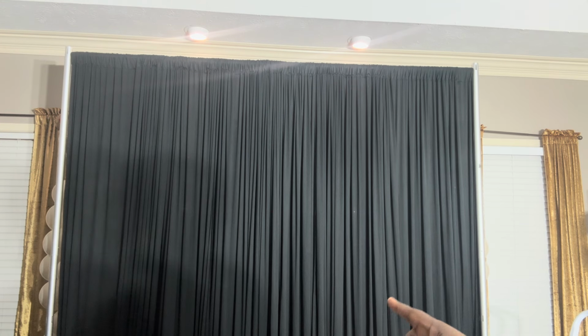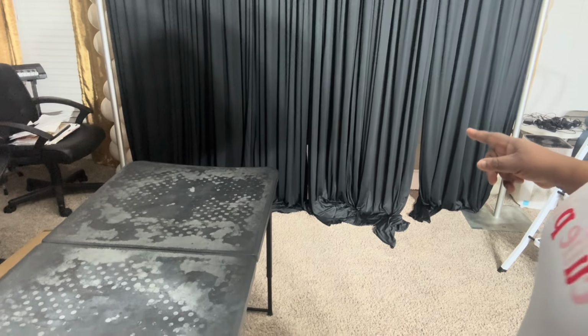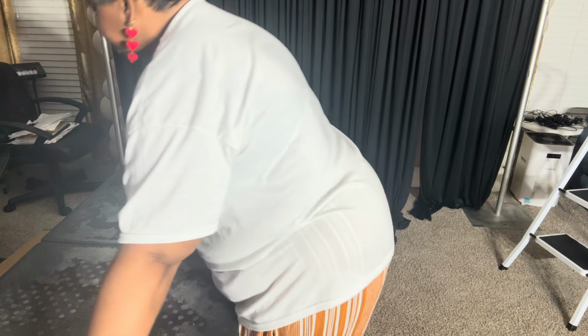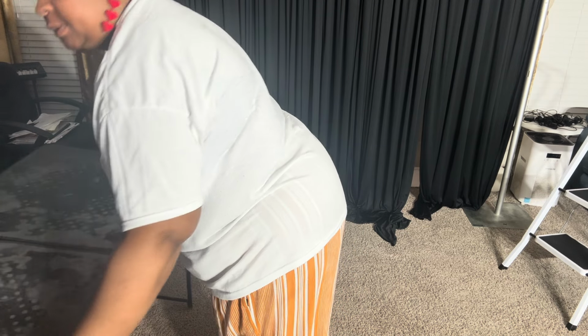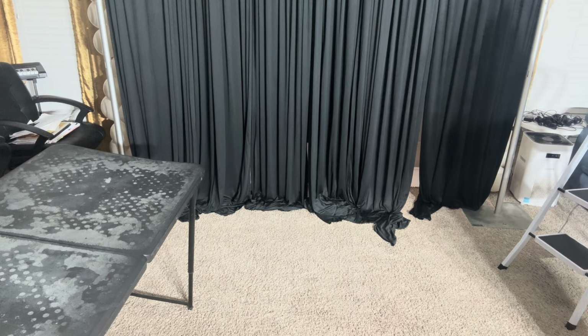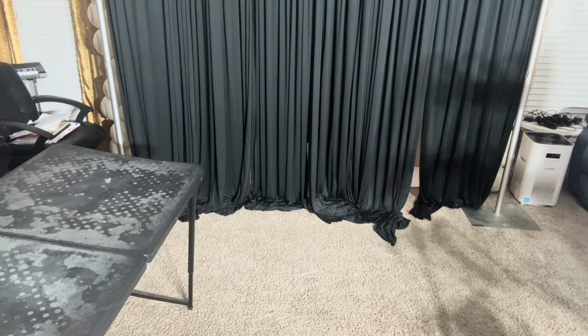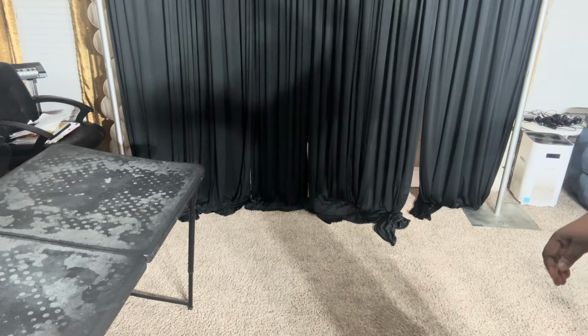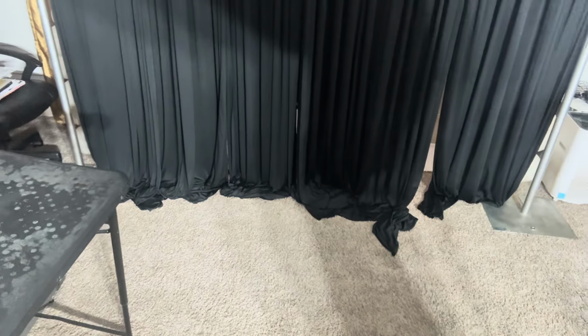Now, let me just show you the link part that I was talking about. So I'm going to move my table so that you can see. Let me move my ladder. All right, y'all. So let me bring you up just a little bit because we want to see the bottom, right? I won't bring you up too far. All right. So this is what I want to show you.